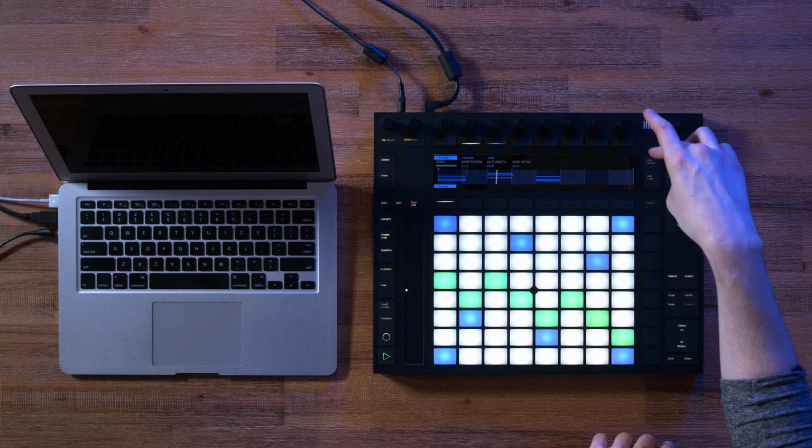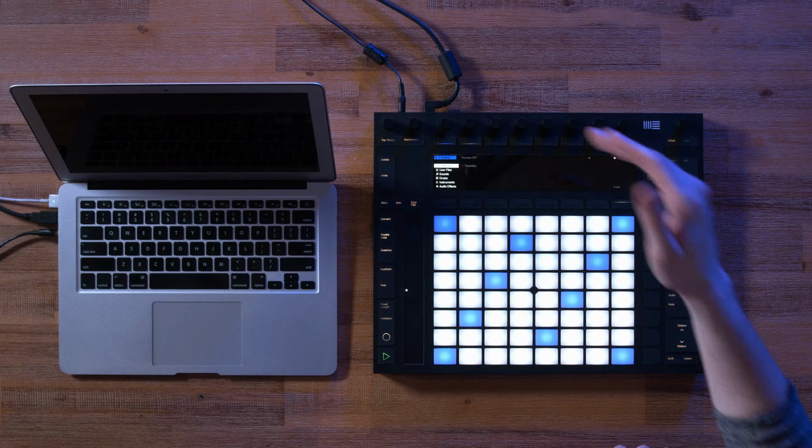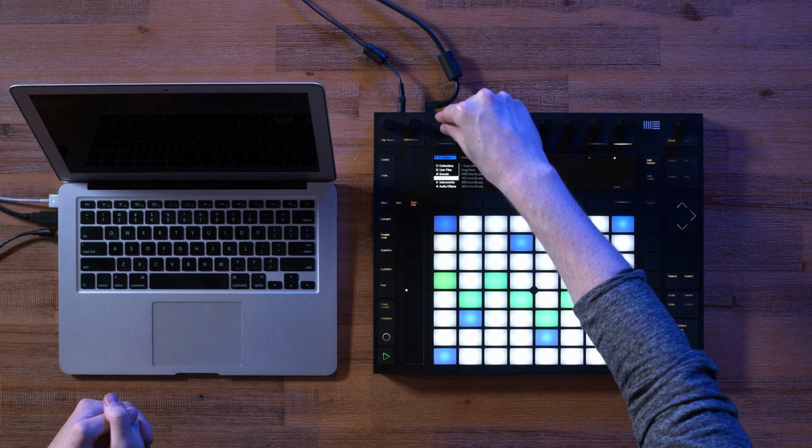So now that we have a basic clip laid down, let's start making it sound like actual dub techno. And of course, what is more crucial in dub techno than adding in a delay? Exactly. Now, Ableton has a couple of different options for delays, but the one I'm going to use here is Echo.